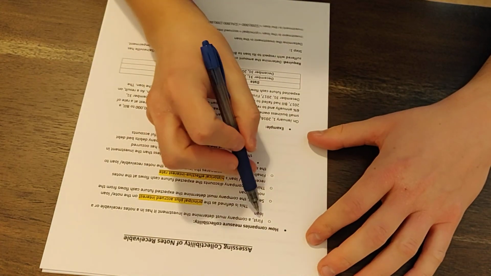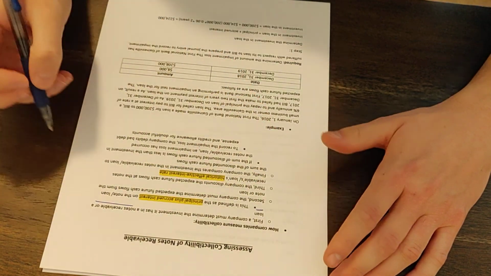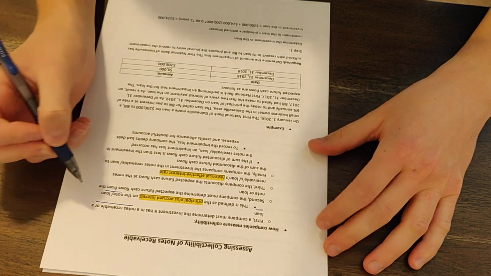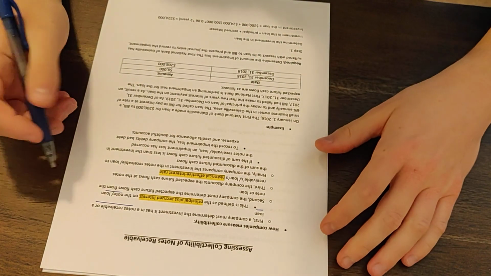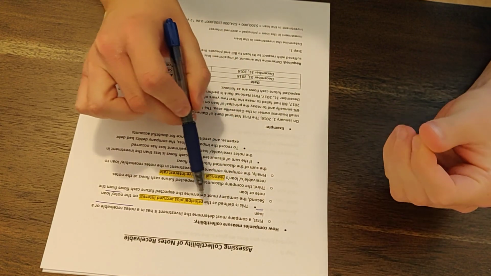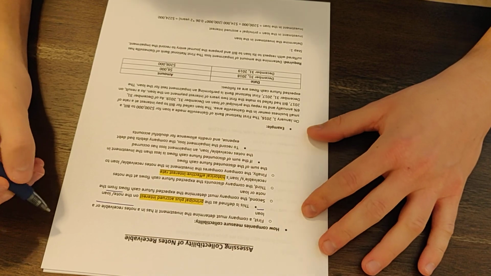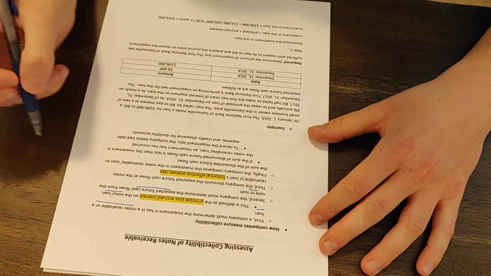Basically, first a company must determine the investment it has in the notes receivable or the loan. This is defined as the principal plus accrued interest on the note or the loan. We'll see what exactly that means when we go through the problem. But just keep in mind, the investment in the notes receivable or the loan is principal plus accrued interest. Next, second, the company must determine the expected future cash flows from the note or the loan.